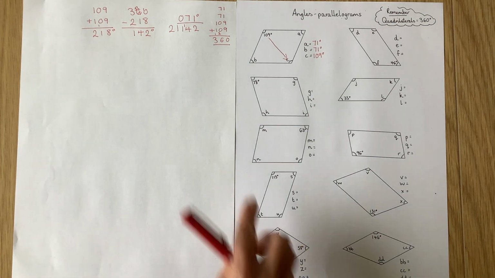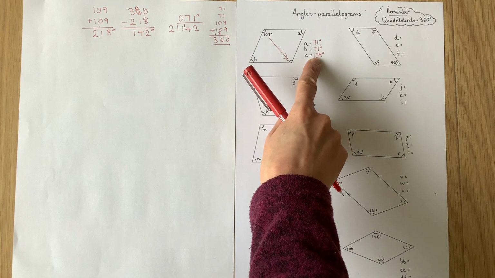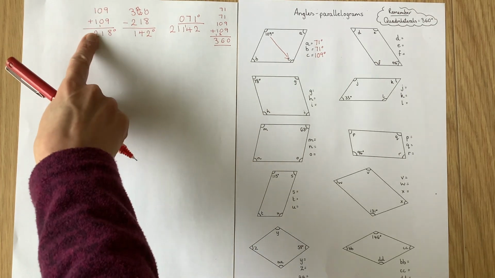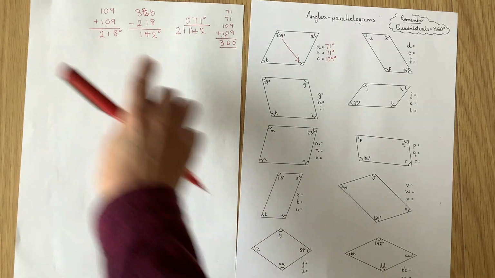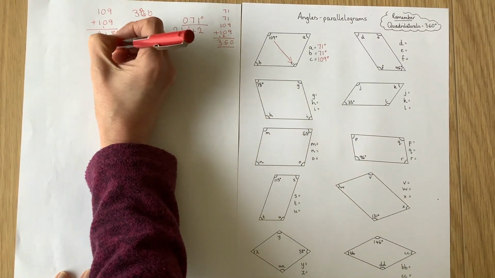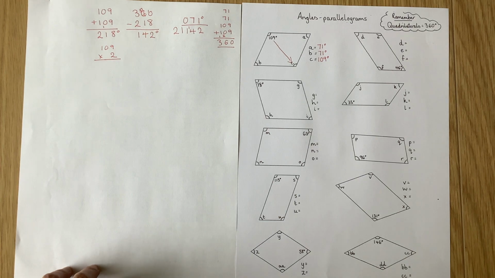So what did I do? I found the opposite angle. I wrote down what the opposite angle is. Then I added together the two angles I already had. I had 2 groups of 109. So altogether I ended up with 218. I could have done that one differently. I could have done that instead. It would get me the same answer, wouldn't it?